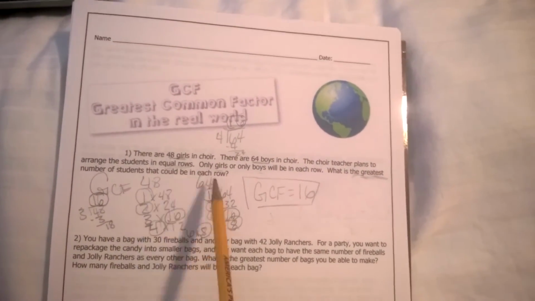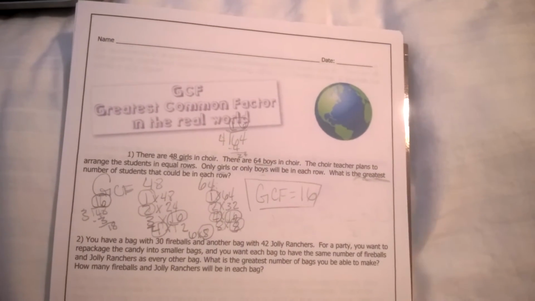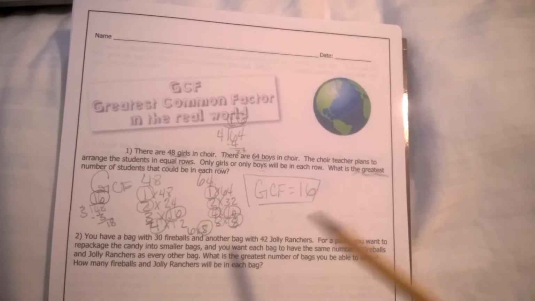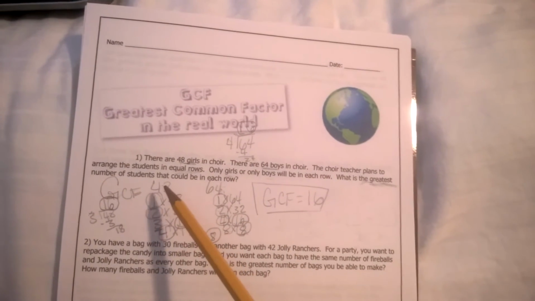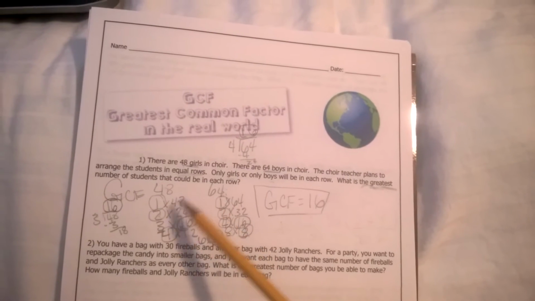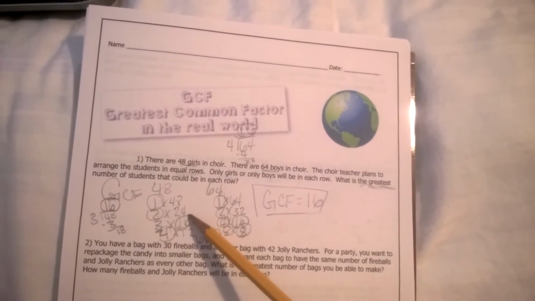So you're going to look at 48 and 64. And like I told you in class, you can do the prime factorization method if you want to make the trees, if that helps you. If not, just go ahead and list out all the factors. Obviously, 1 is going to be a factor of 48. 1 times any number is that number. 2 is also going to be a factor because 48 is even, so 2 times 24.